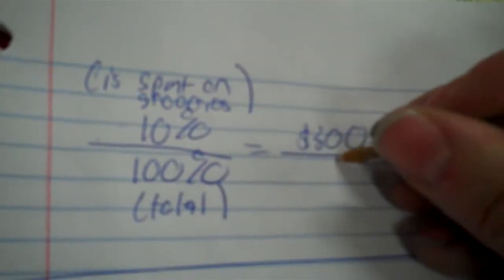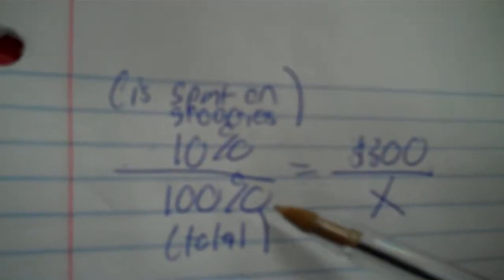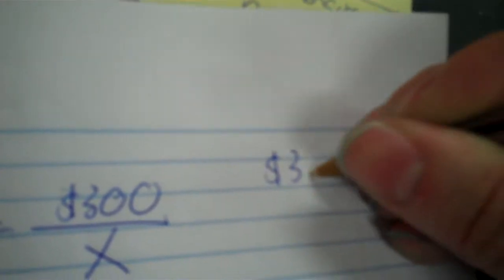Now jump over here. How much money spent on groceries? Well, I know that it's 300. So what I must have to figure out is the total. So 100 times 300 divided by 10 is 3,000. So $3,000.